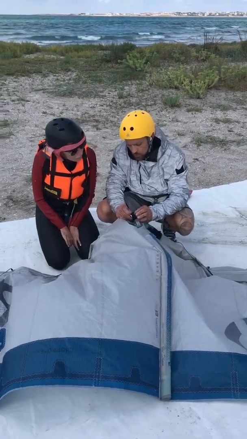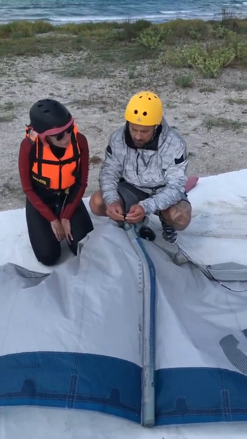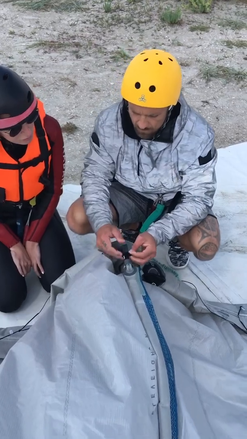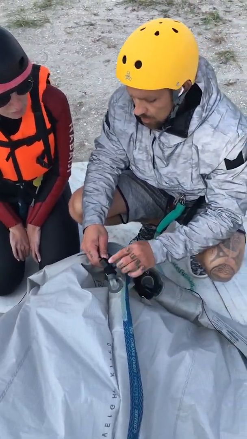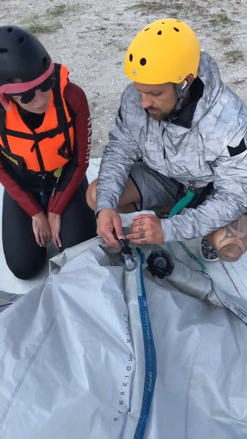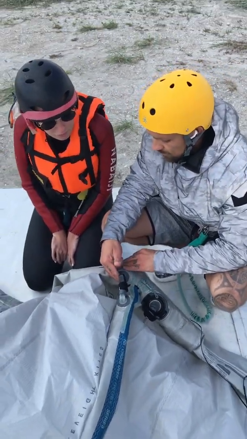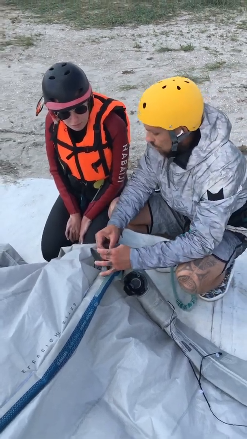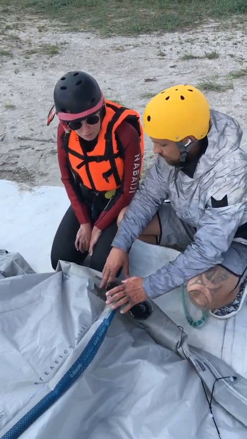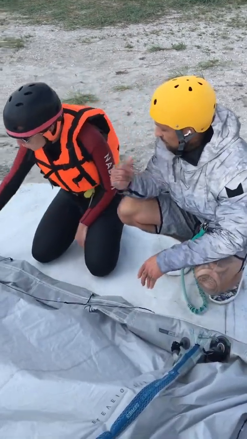Over here, if we open this tiny bag, you can see the stopper. This stopper blocks the air coming from the leading edge to the strut. So whenever you want to pump the kite, open this stopper. Make sure it's open everywhere.